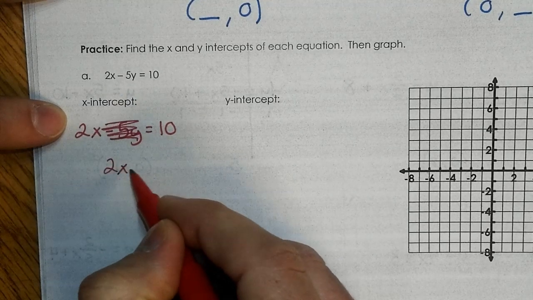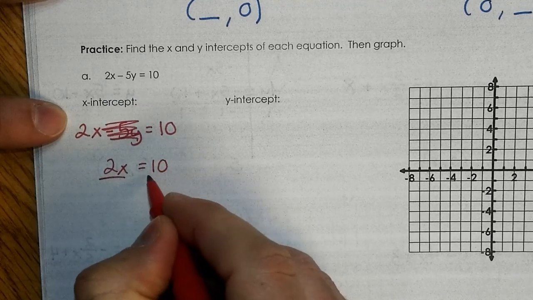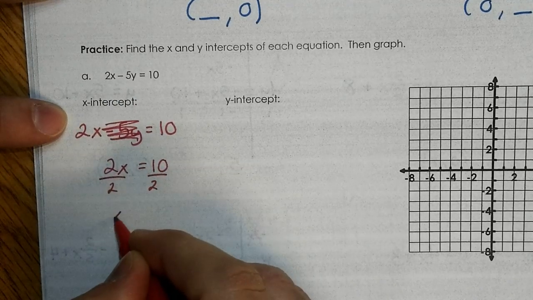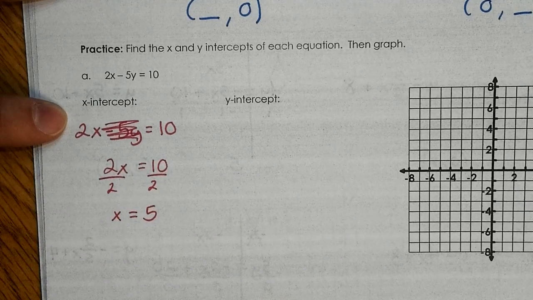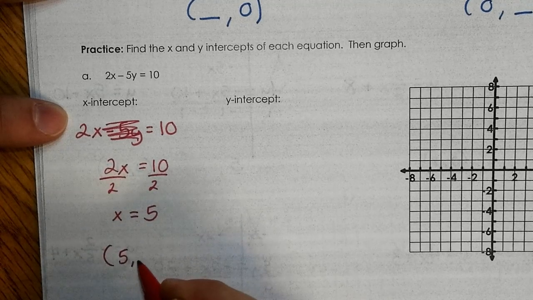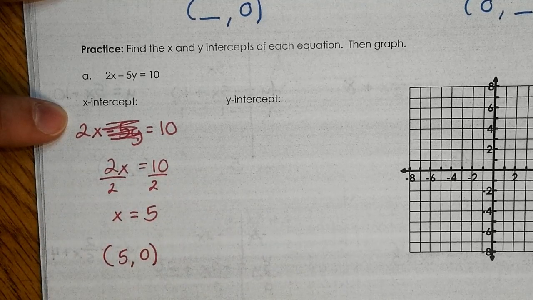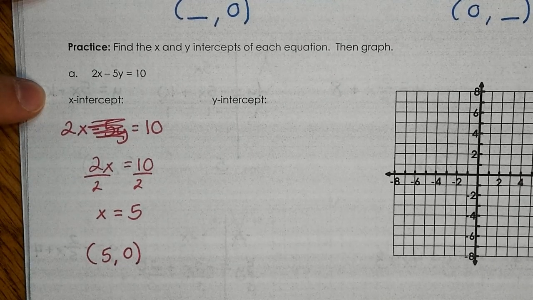So what do we have left? We have 2x equals 10. That's a one-step equation. What do you do to both sides? Divide by 2. Good work. So what does x equal? 5. Good. X equals 5. How do we write that as an x-intercept? Well, 5, 0. Is that pretty simple? That's easy. Good.